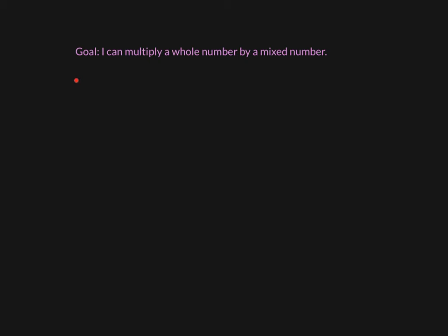Hi everyone, today our goal is I can multiply a whole number by a mixed number. For this first problem, I just want you to watch and listen as I solve the problem and share my thinking aloud. Here we have the expression 3 times 2 1/3, and what I want to do is be able to solve this numerically by using the distributive property as well as showing how to solve it with a model.